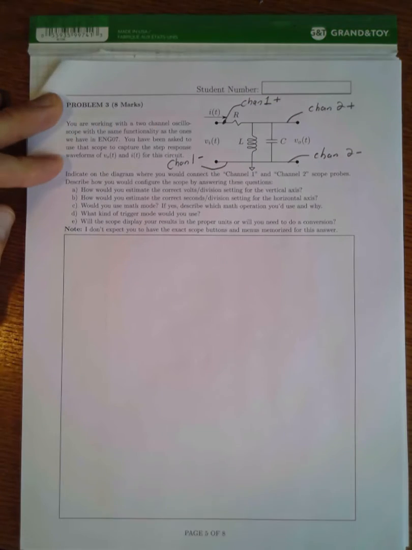Some people went a little bit further and said, well, I would double it to account for the possible overshoot due to underdamped response. That was good as well.